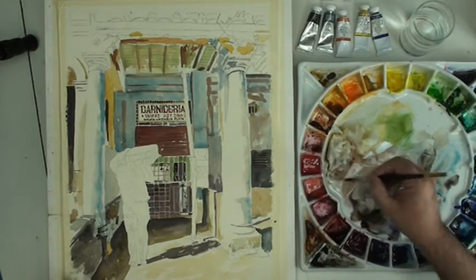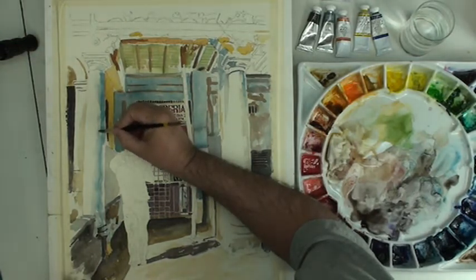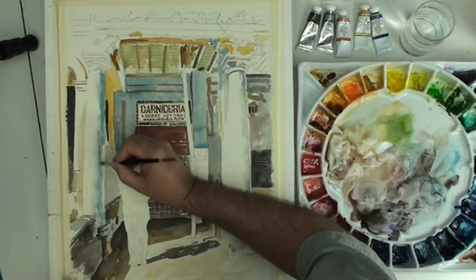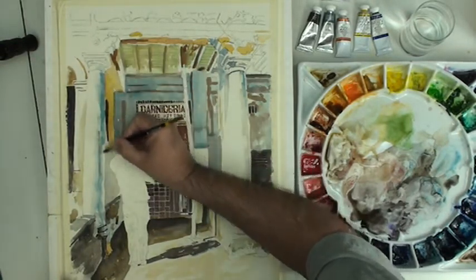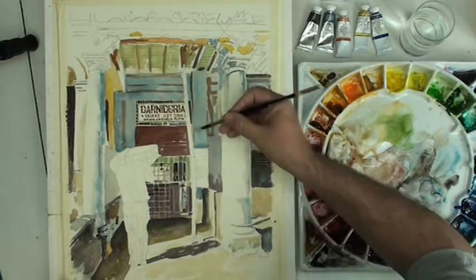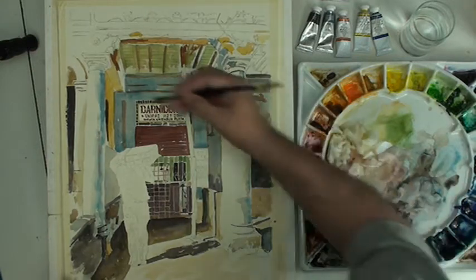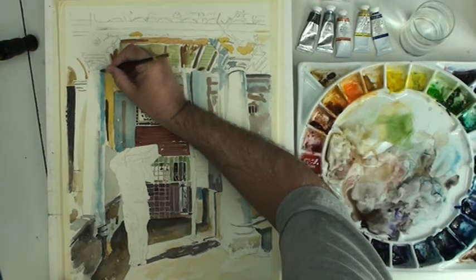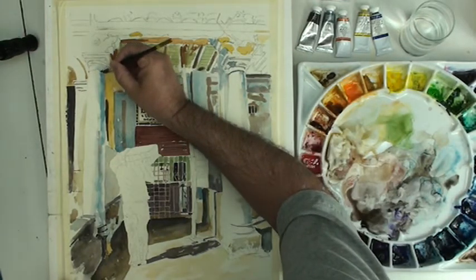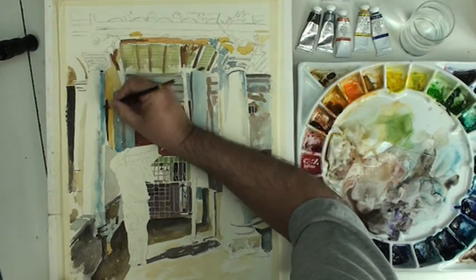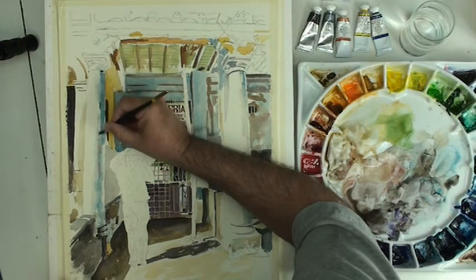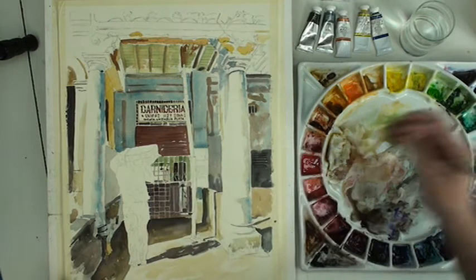And the other thing too, I always want to add in little shots of color so we don't have one long strip of just the same color. I'm trying to break it up in a couple spots too. Definitely creates a little more interest.